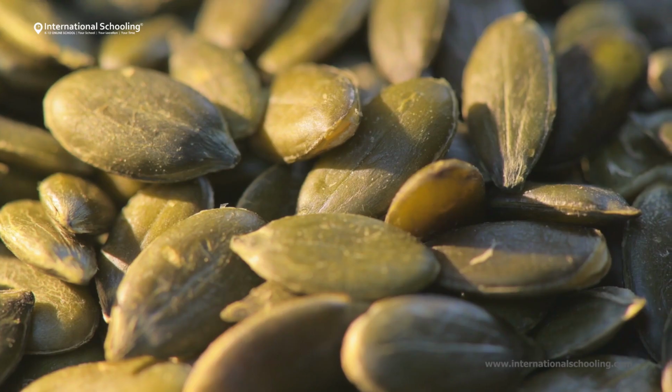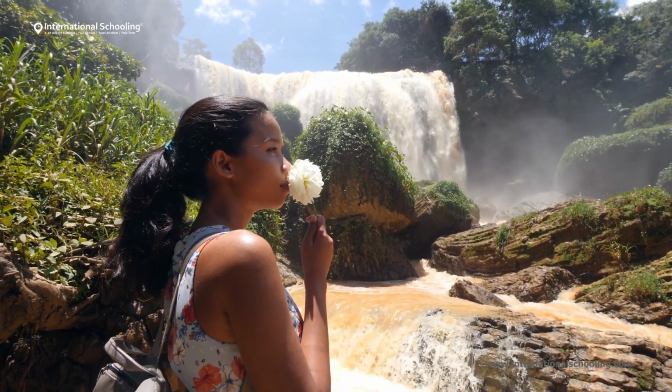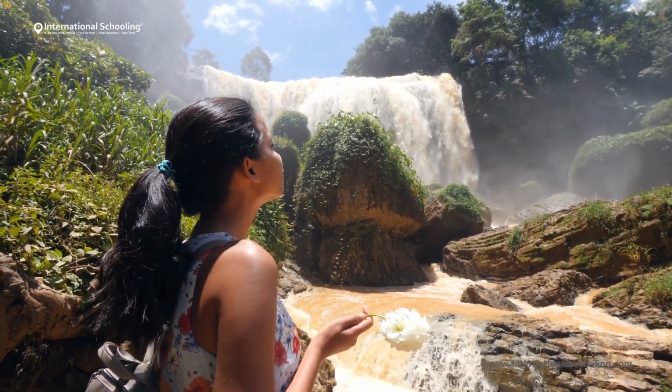That's the magic of plant reproduction. From flowers to seeds to new plants, it's an endless cycle that keeps our world full of life.